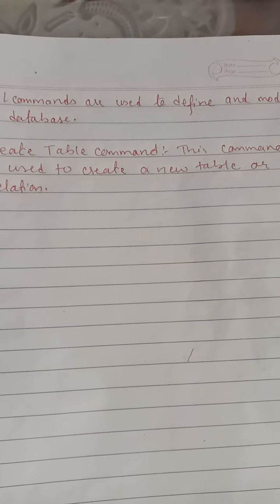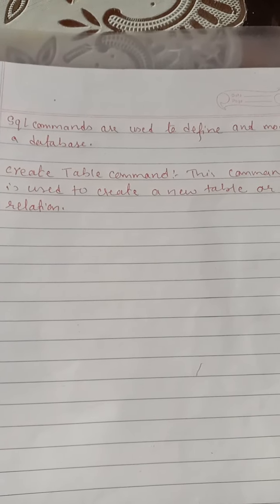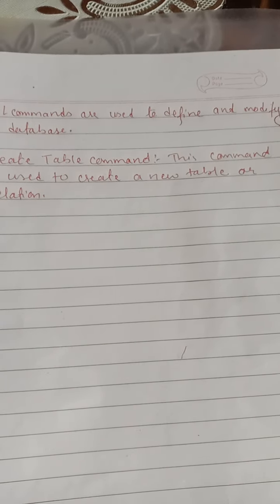Hello everyone. Today I'm going to discuss SQL commands or SQL statements. SQL commands mean that we can make a new table in a database, or edit or modify a table in a database. There are numerous types of SQL commands.